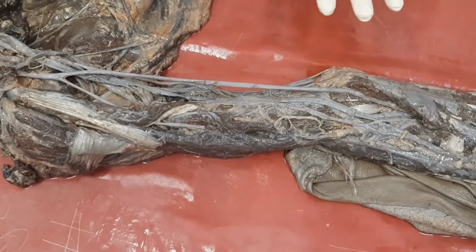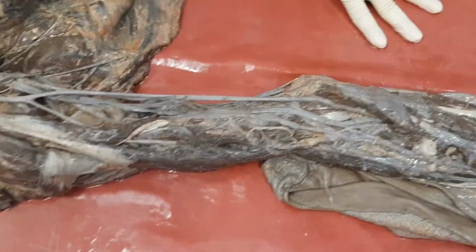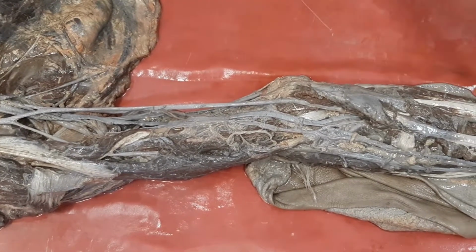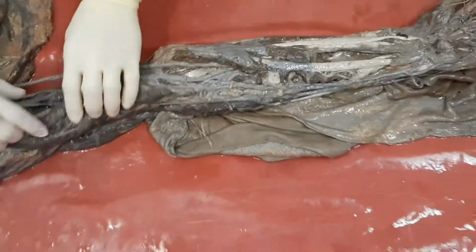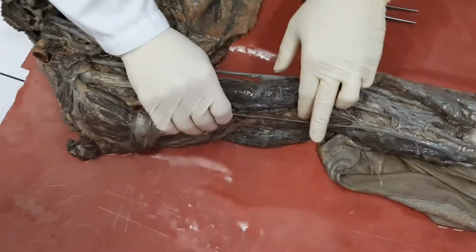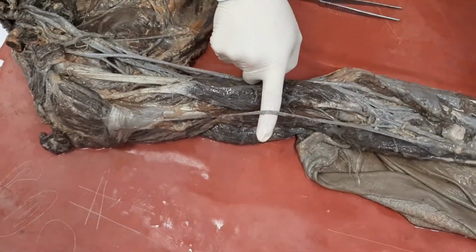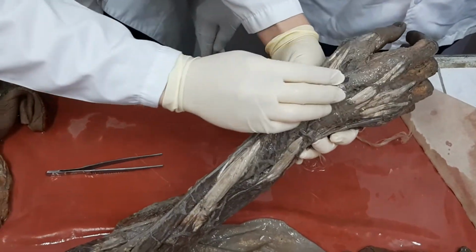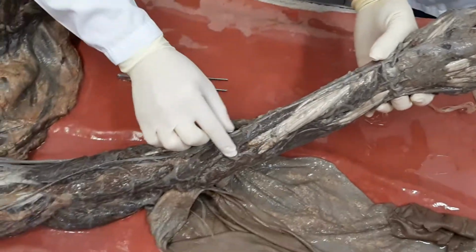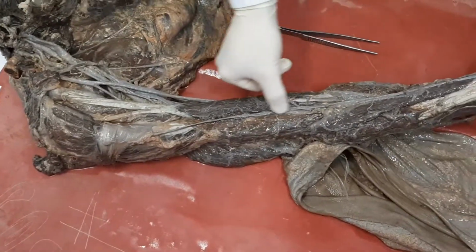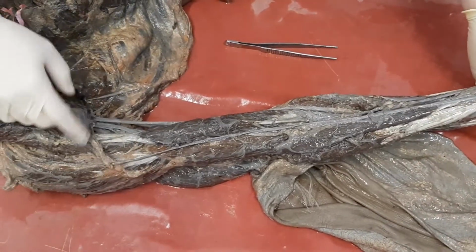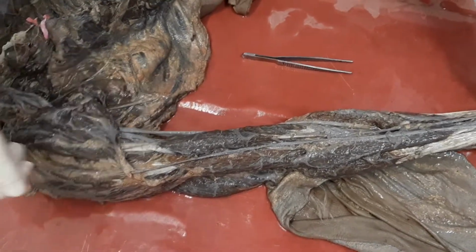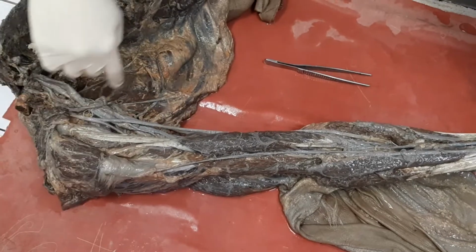Usually two big veins: the cephalic vein and the basilic vein. In this preparation, we can see only the cephalic vein. This is the cephalic vein, and it passes in the skin. It starts from the dorsal network of the hand, then goes laterally, then in the lateral bicipital groove, then the groove between the pectoralis major muscle and deltoid, and then inserts into the axillary vein.